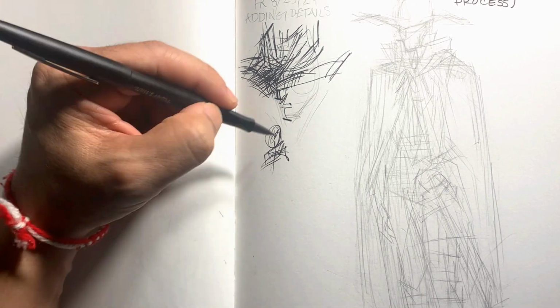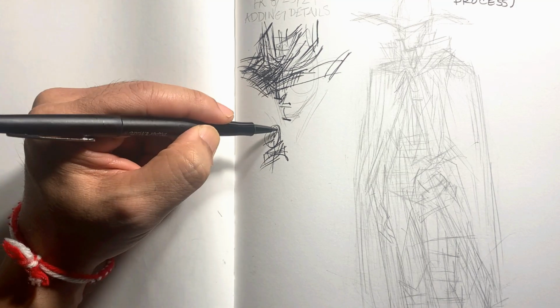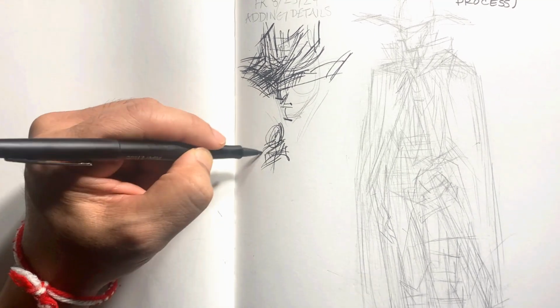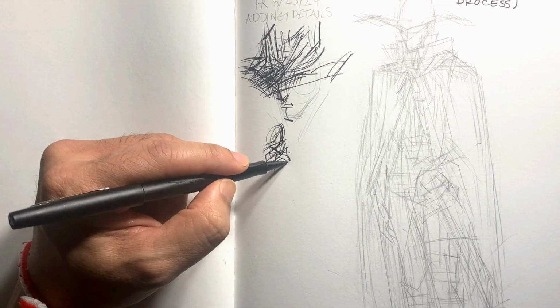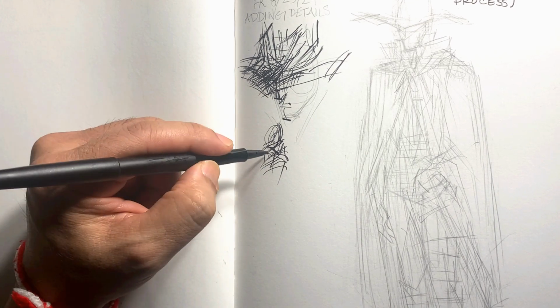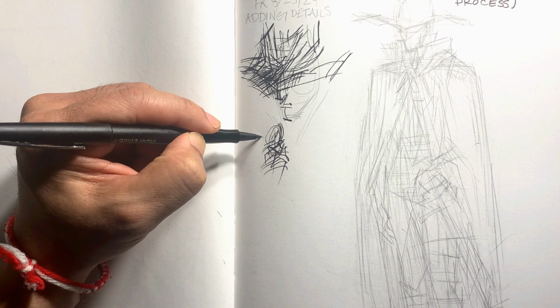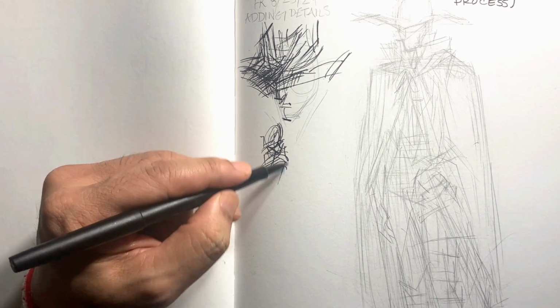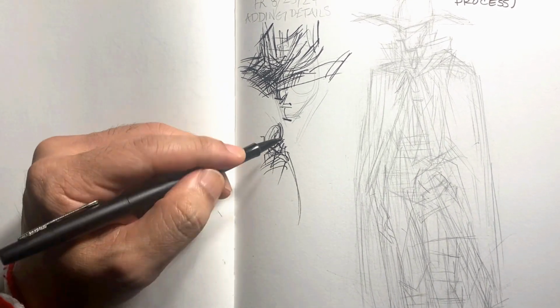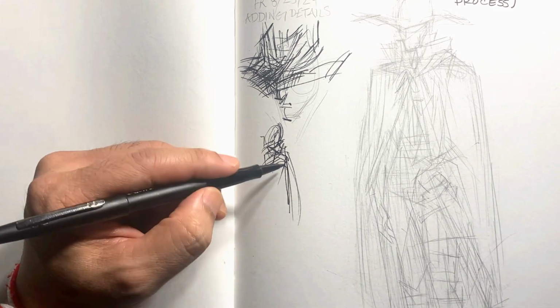So at the same time, keep in mind the character that you're wanting to design, but keep it more of an exploration, like you're still exploring ideas.